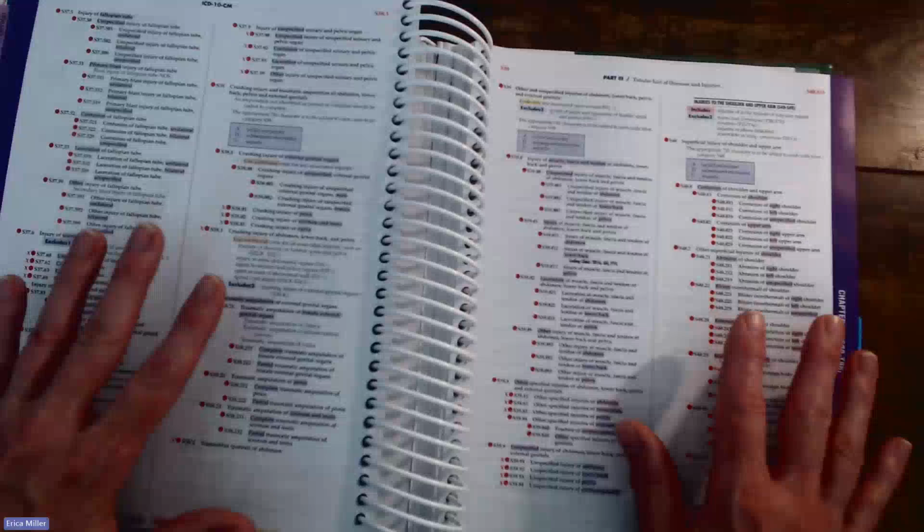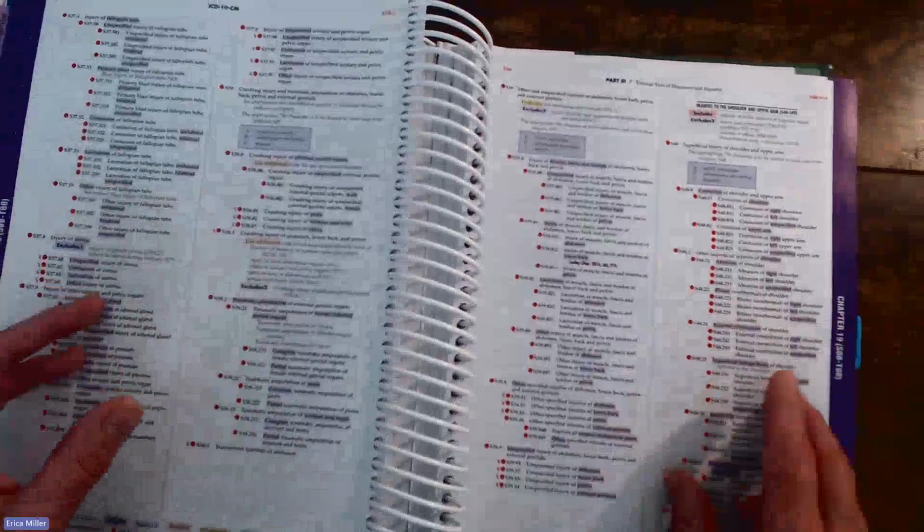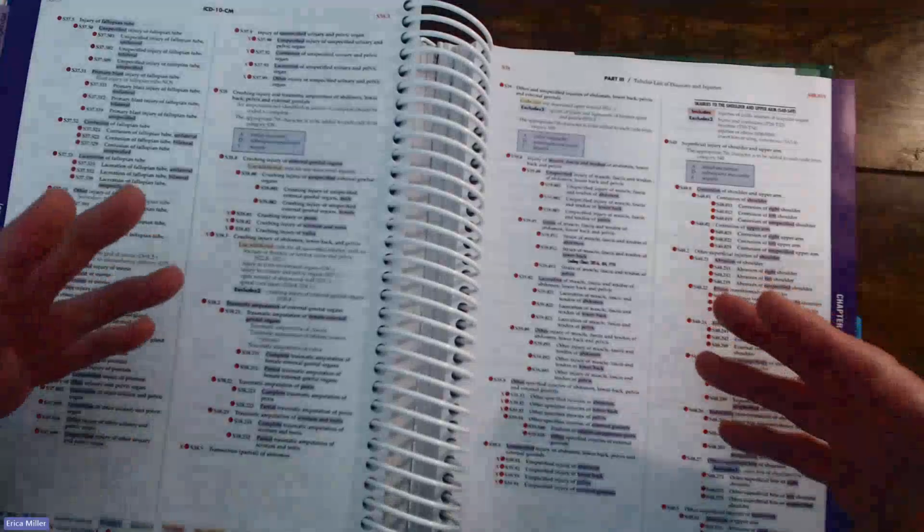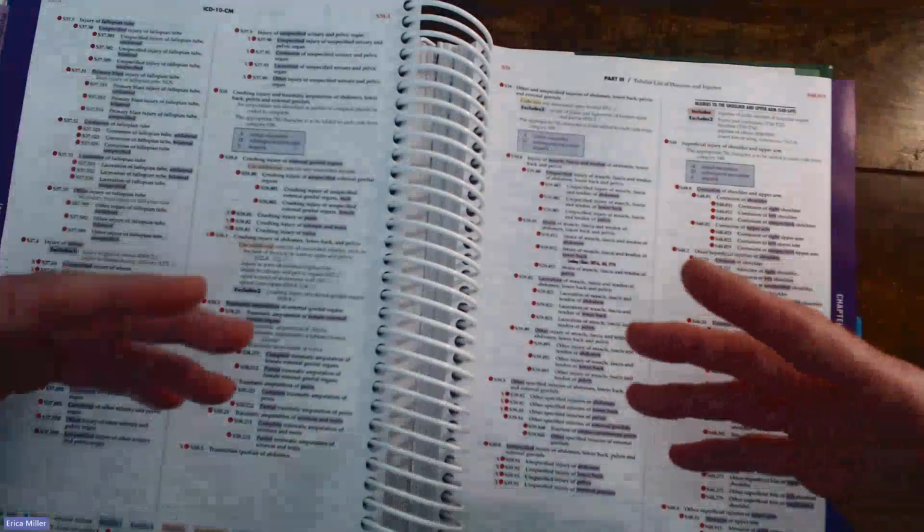point to make is that a lot of these codes would include an external cause code to also explain how the injury occurred, right? So let's say that I was driving a forklift, right? I'm in construction, and there was something that occurred. I fell off the forklift.